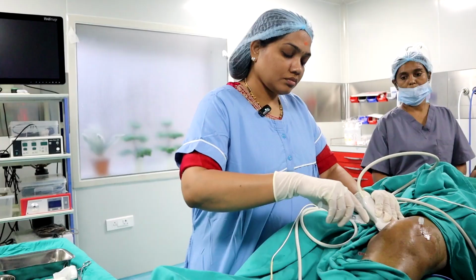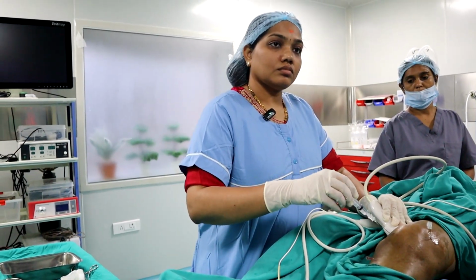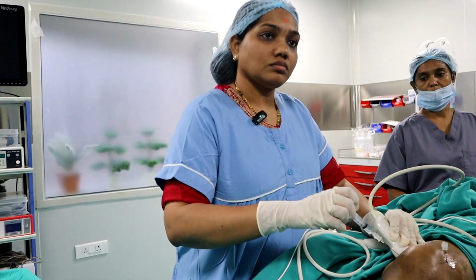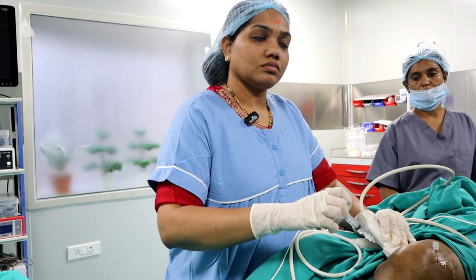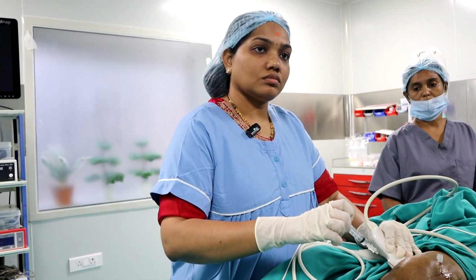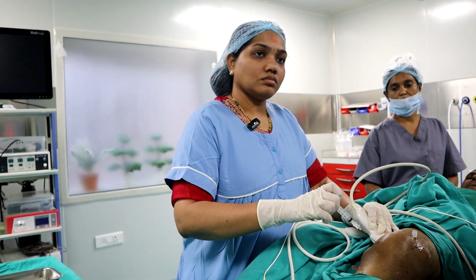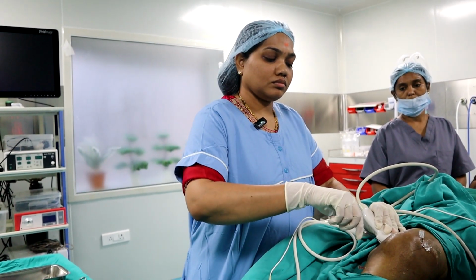Knee pain is not a disease. It's a wear and tear that you and I, everyone has to go through one day or the other. So do consult your pain physician at the earliest and get treated in the initial stages of any chronic disease and try to avoid a major surgery.